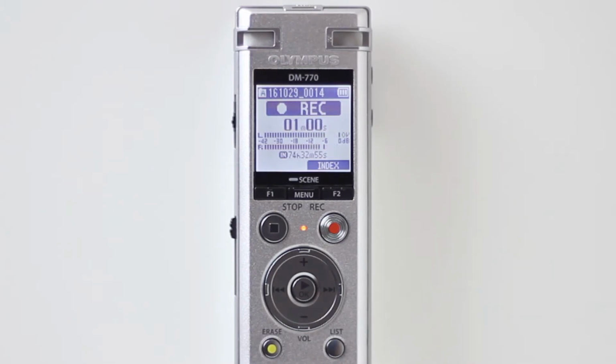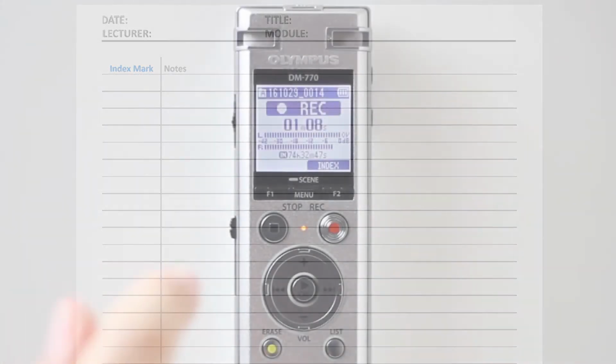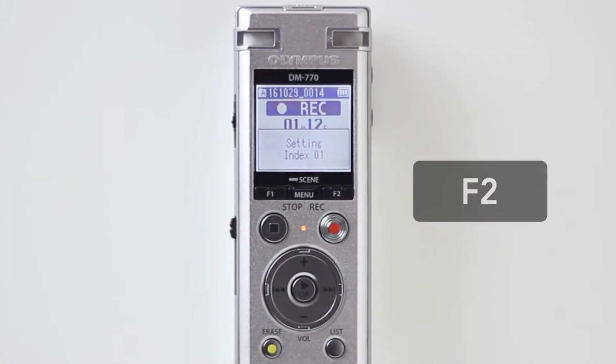To make sense of your index marks after your lecture, you need to keep a record of what each one relates to. For this task, I'm using the index mark template, which you can download from the previous step. To create an index mark, simply press the F2 button found at the bottom right of the screen.